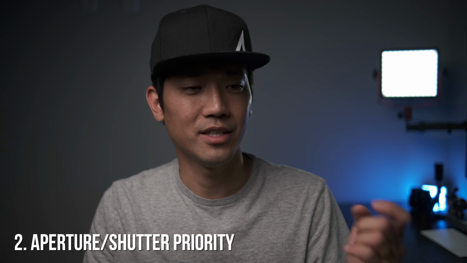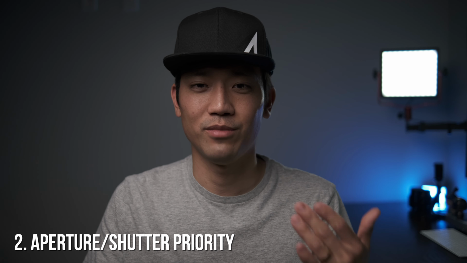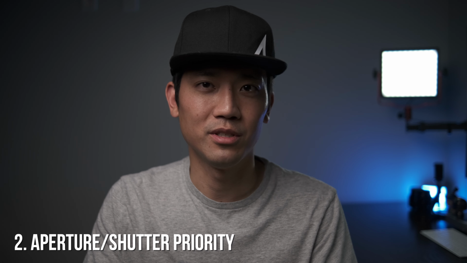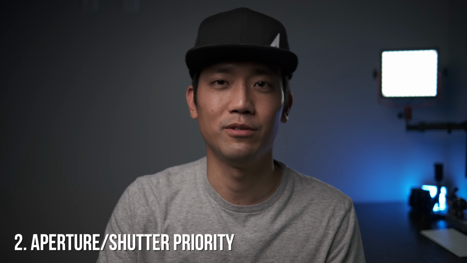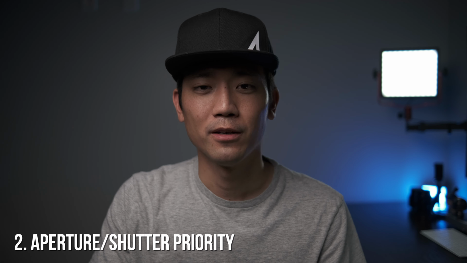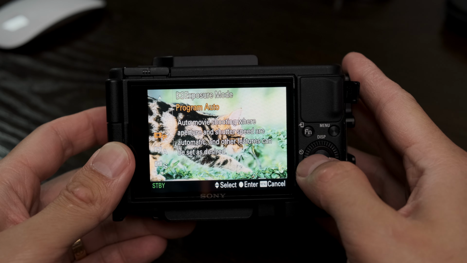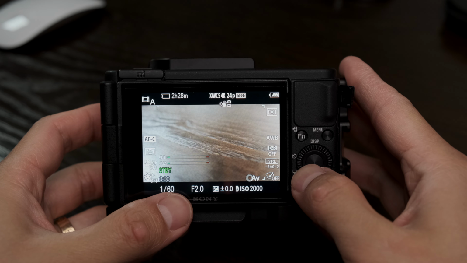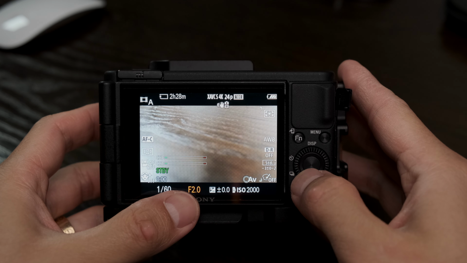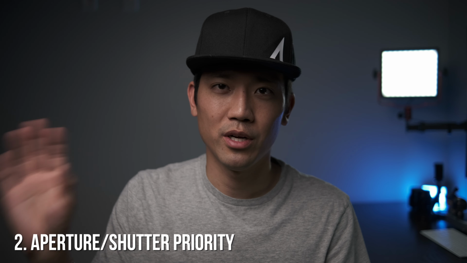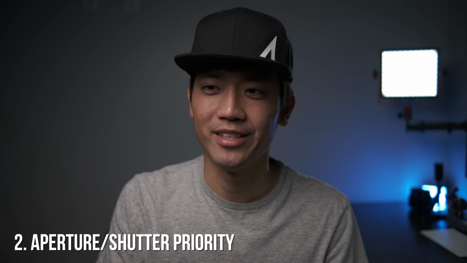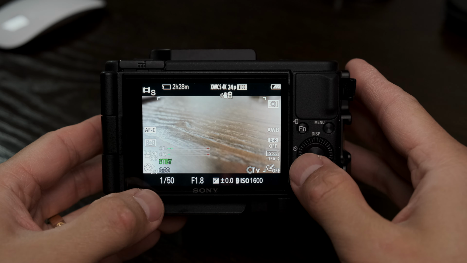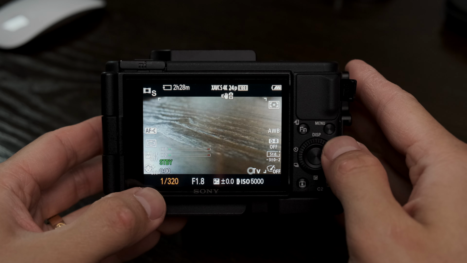Obviously, if you're experienced, then you'll be fine, but I'm probably trying to help out those who are just shooting with the Sony ZV-1 or have less experience than others. So what are the two differences? Aperture priority is when you set your own aperture and the camera will decide what shutter speed and ISO is going to be. And shutter priority is when you set your shutter and the camera will be deciding your aperture and ISO.